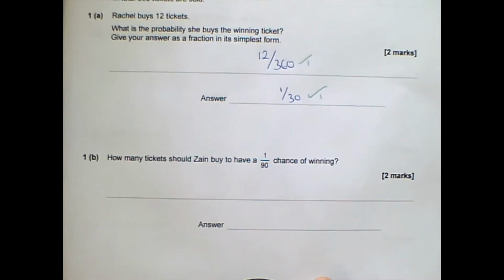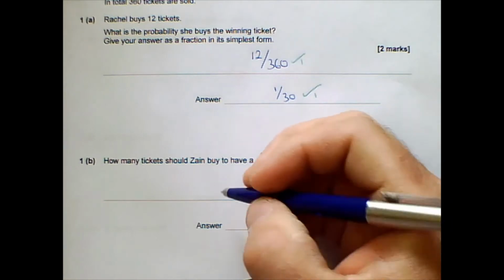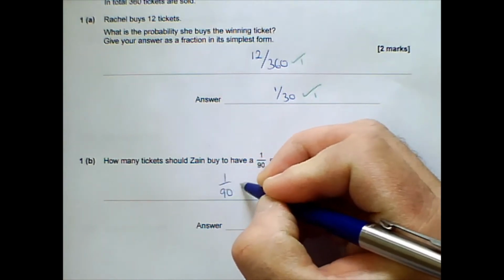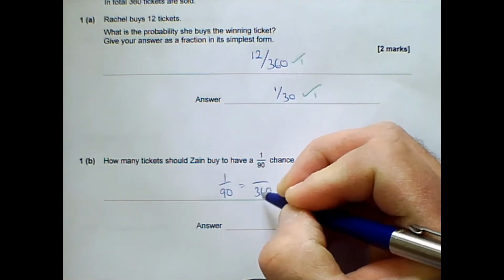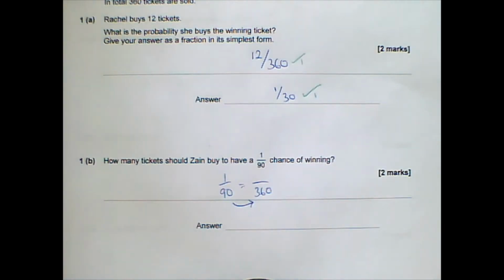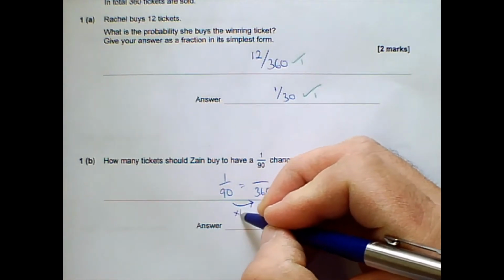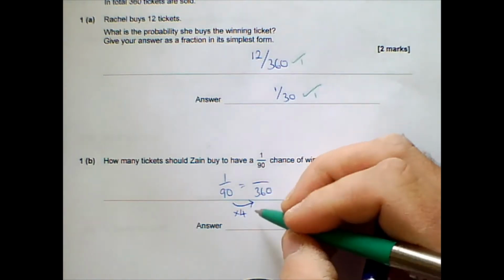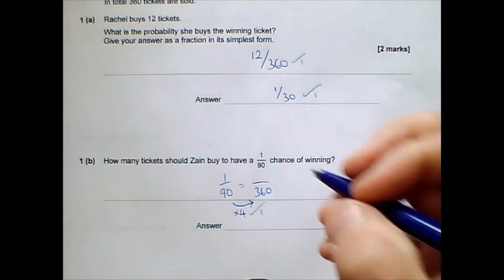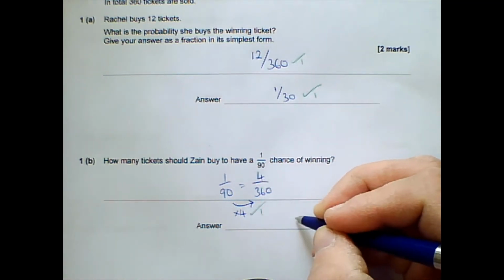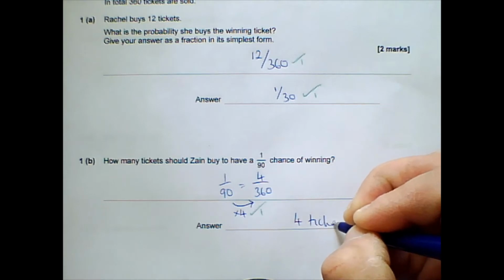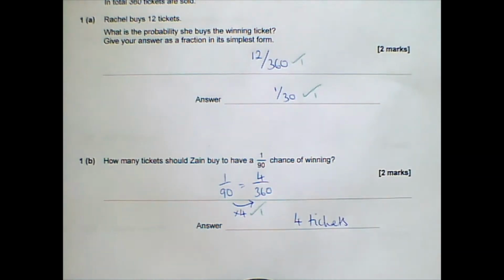How many tickets should Zane buy to have a 1 in 90 chance of winning? Well, we need 1 out of 90 to equal something out of 360. So we're looking for what we're multiplying 90 by to get to 360. Which is 4. So if you've got a 4 written somewhere, okay, you get that, and then 4 tickets are required, 2 marks.